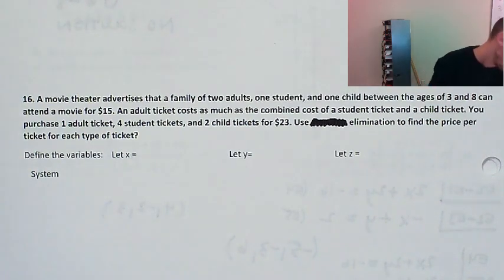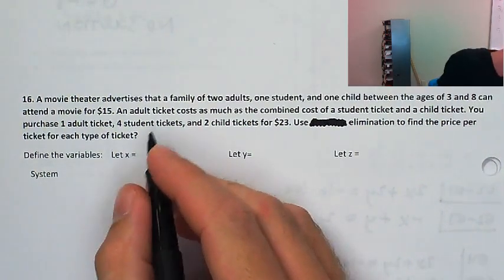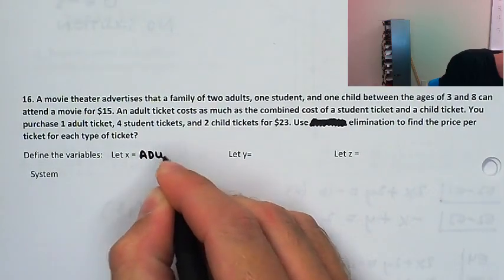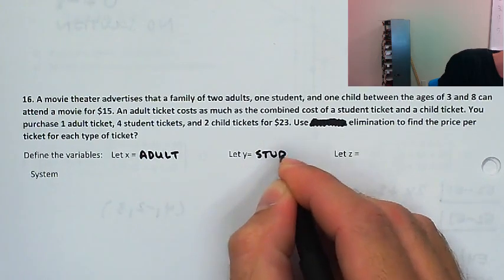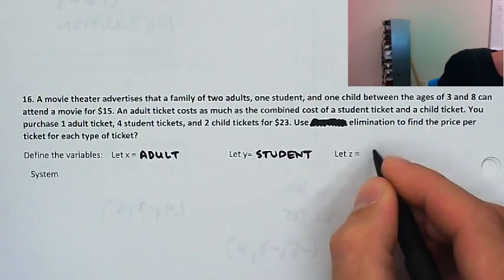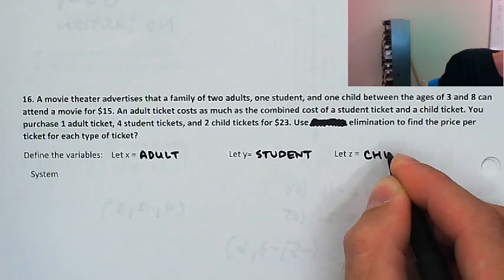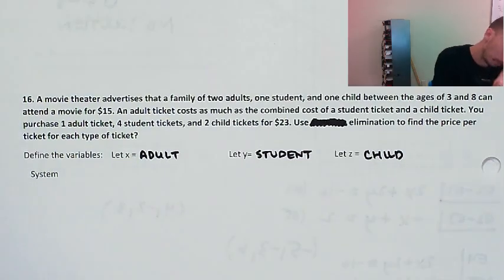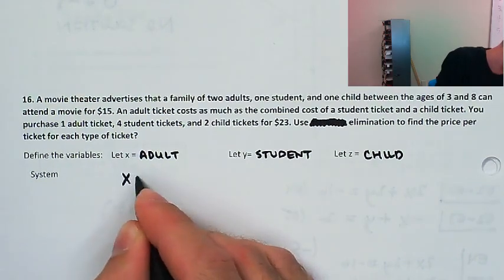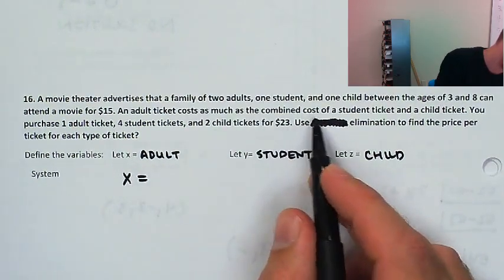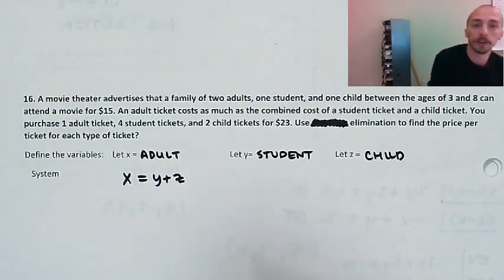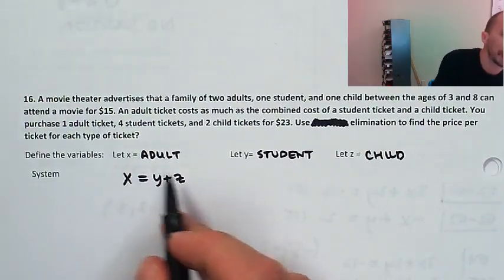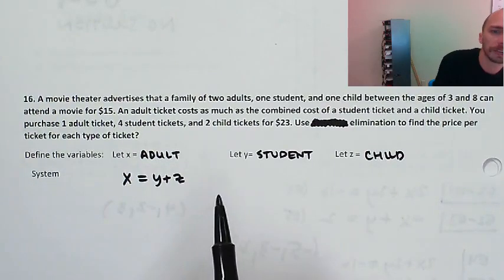It's exactly the same. Okay, so x is going to be the number of adult tickets. y is going to be the number of student tickets. And z is going to be the number of child tickets between the ages of 3 and 8. An adult ticket costs as much as the combined cost of a student ticket and a child ticket, so x equals y plus z. I can already tell this is going to be set up for substitution, right? If I get x equals y plus z, I'm going to want to substitute on x.